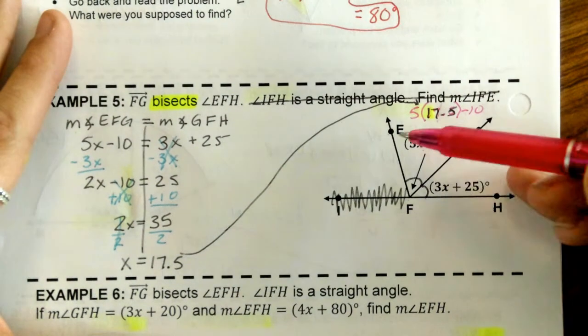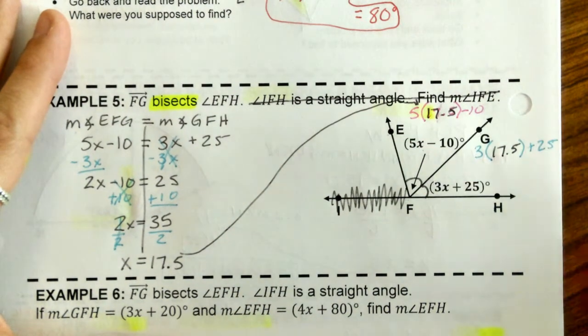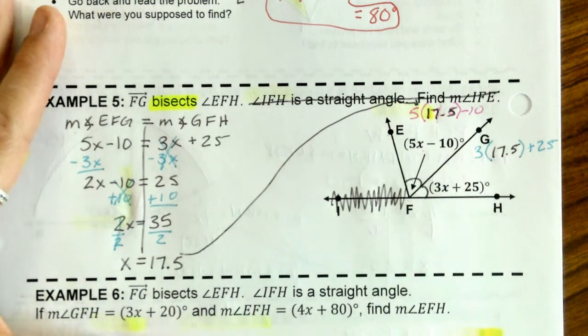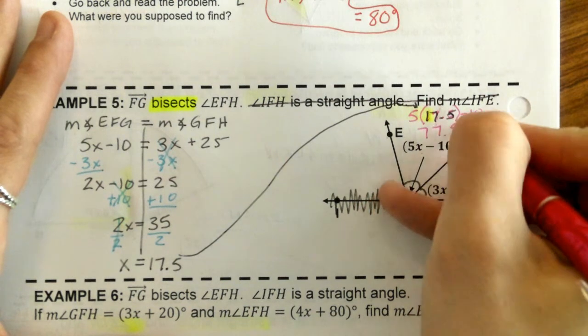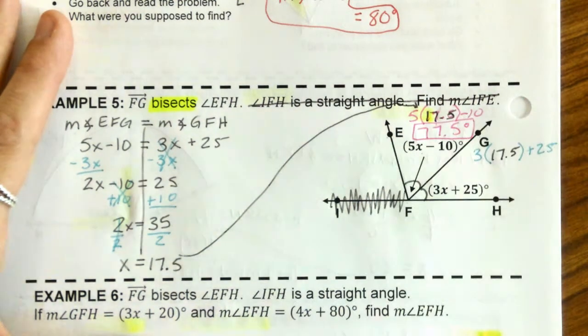So the measurement of angle EFG and the measurement of angle GFH, did we get the same number? Yes. Good. And what was that? 7.5. Perfect.